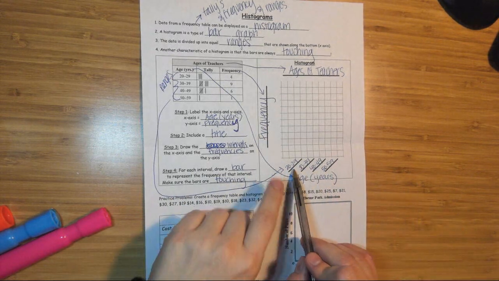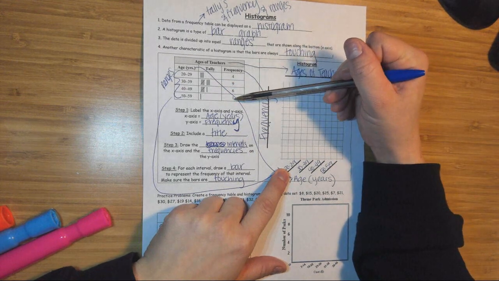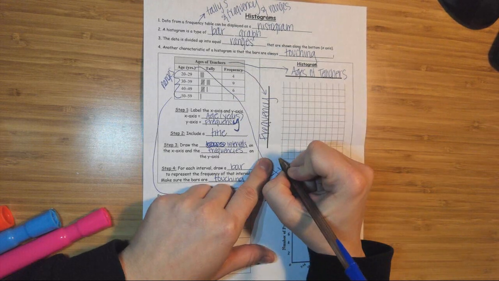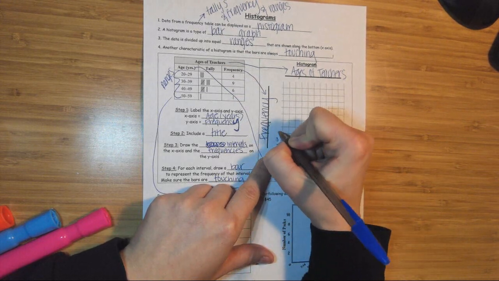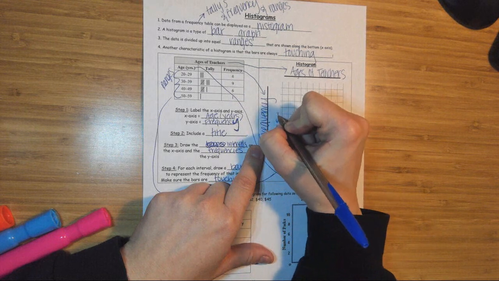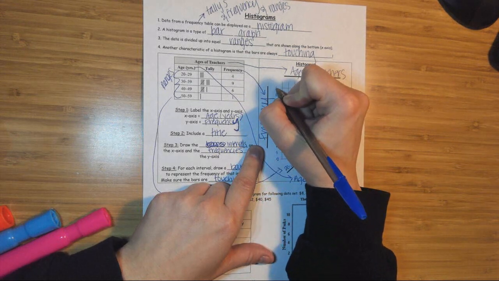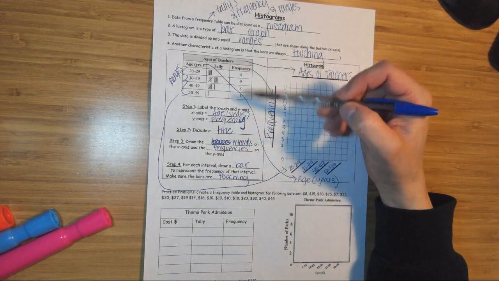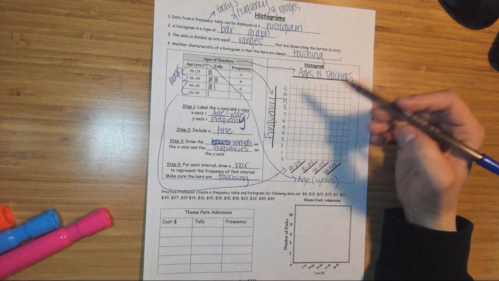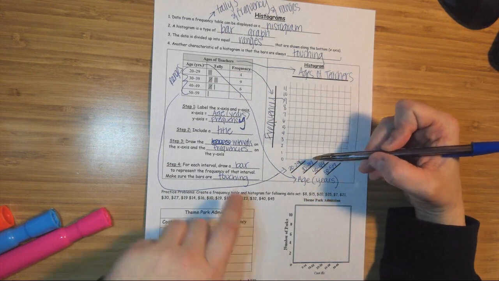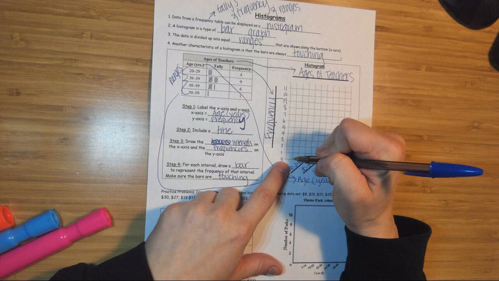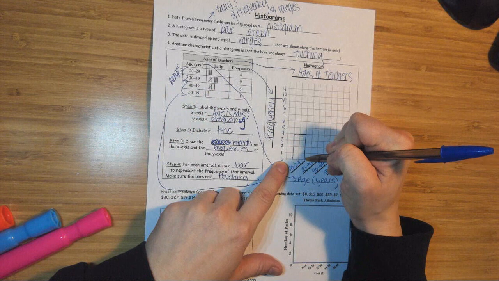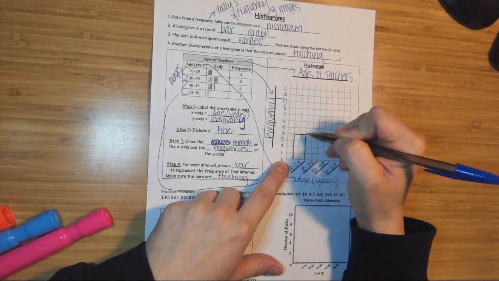Okay, so I labeled 20 to 29. My frequencies go from 1 all the way up to 9, so 0, 1, 2, 3, 4, 5, 6, 7, 8, 9, 10, 11. Sometimes you may have to count by 2s or 5s. It just depends on what the amount of your frequencies are. Okay, so the 20 to 29 range, there are 4 of those. So I like to draw big, thick bars. Okay, so there's 4 of those.